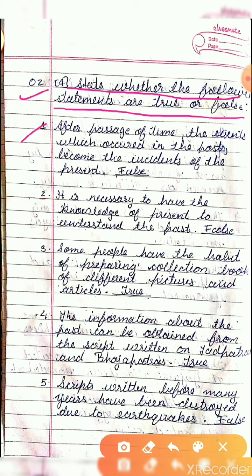Now, true or false. One statement will be given, and if the statement is right, you'll write true, and if the statement is false, you'll write false. The first one: after the passage of time, the events which occurred in the past become the incident of the present.